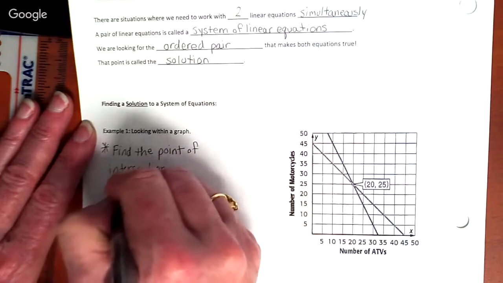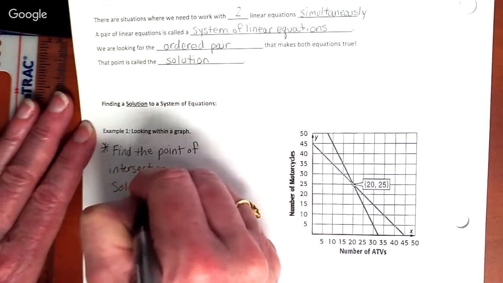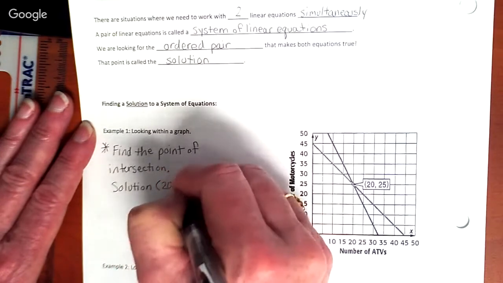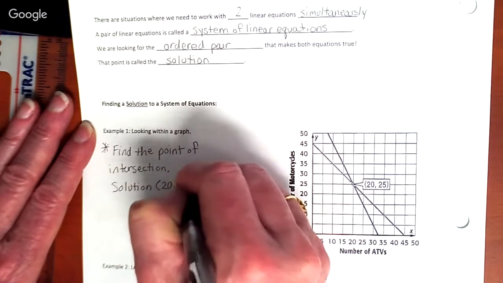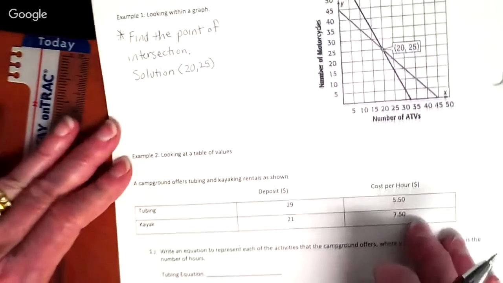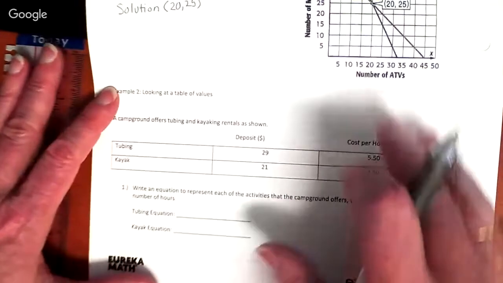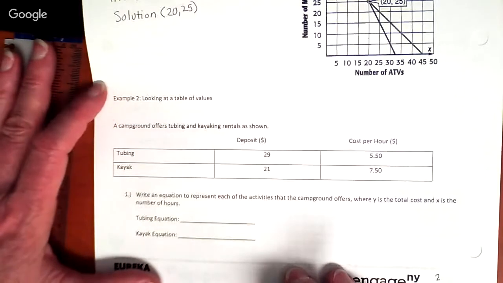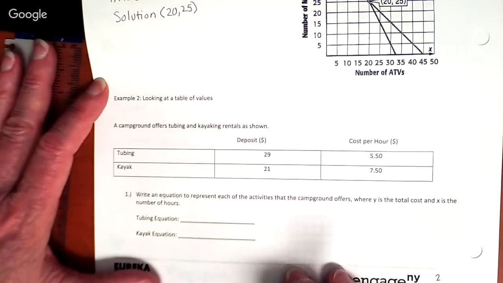The solution is 20, 25. Example 2. Looking at a table of values.